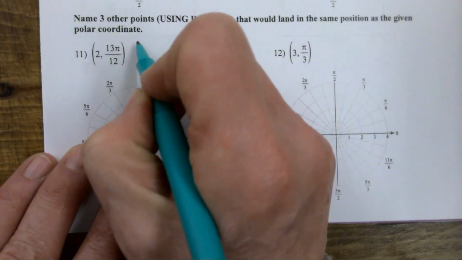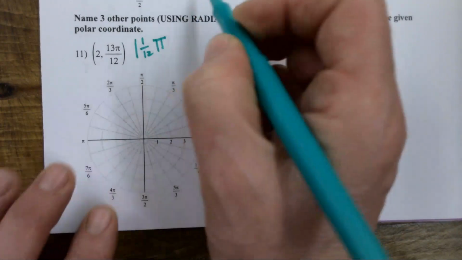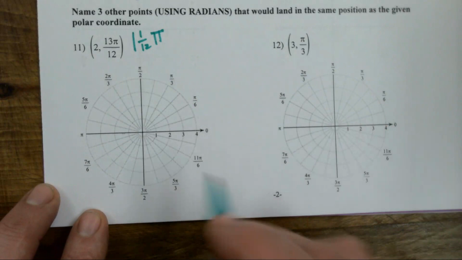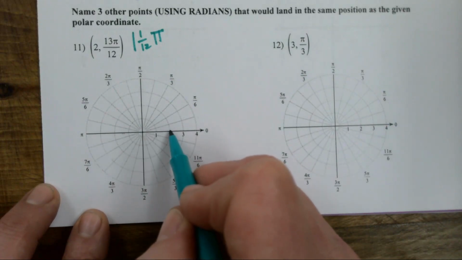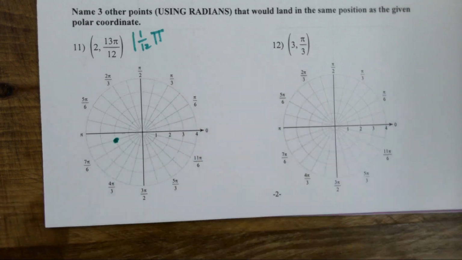So 13/12 is 1 1/12 pi. So if I'm going to plot that point, I move to the right 2, and I move 1 pi and 1/12 more. That's a little bit more. So this little measurement here is 1/12 more. That's that degree, 1 1/12.